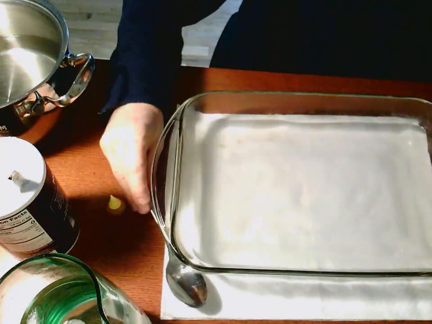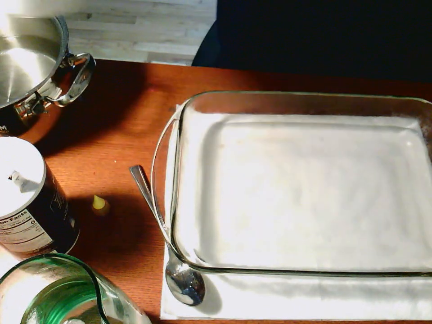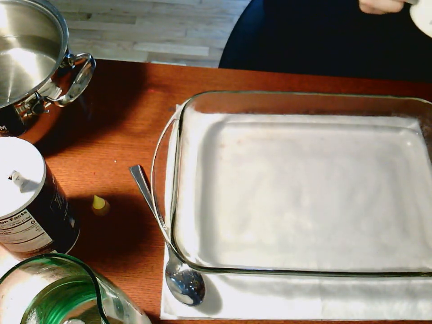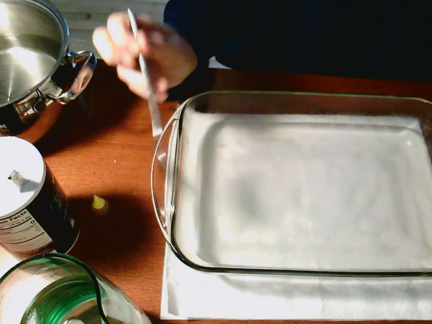Okay, so we're gonna let that sit. See how the waves are kind of moving, of course, because I was stirring it. We're gonna let that sit for a second. I'm going to have a sip of coffee. It is 8:15, which means we have class soon. I have to finish up here.